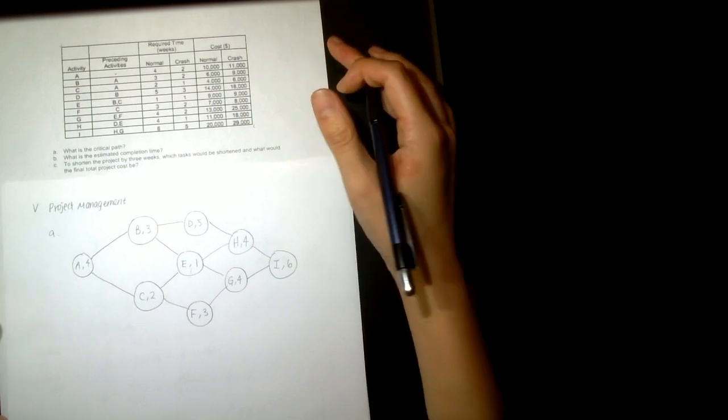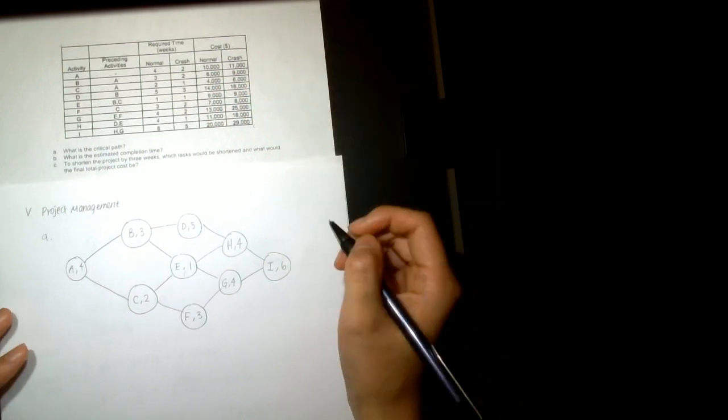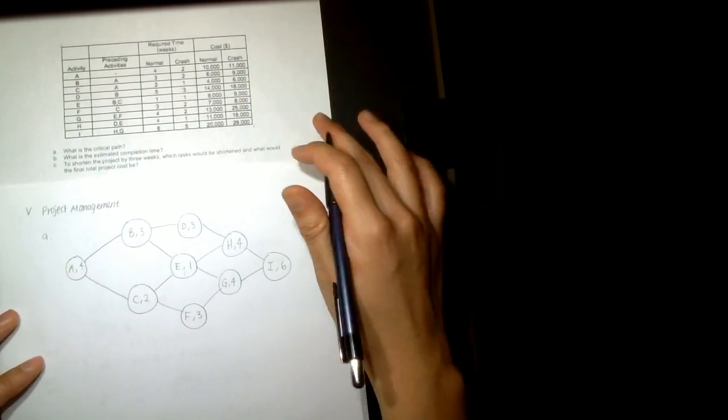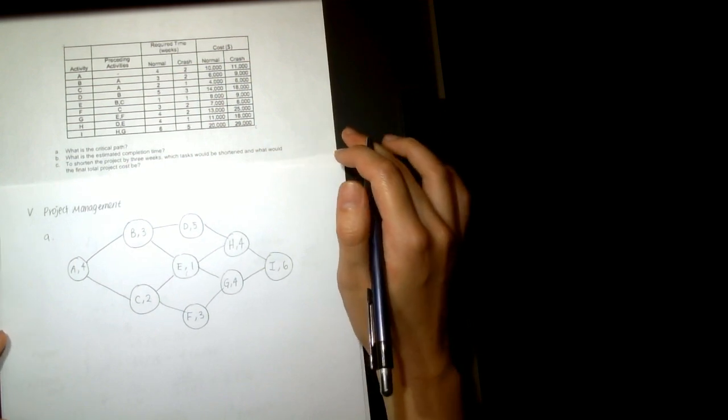Okay, so how do we know which one is the critical path? What you do is list all the possibilities from A to I. There are actually 6 paths through this diagram.